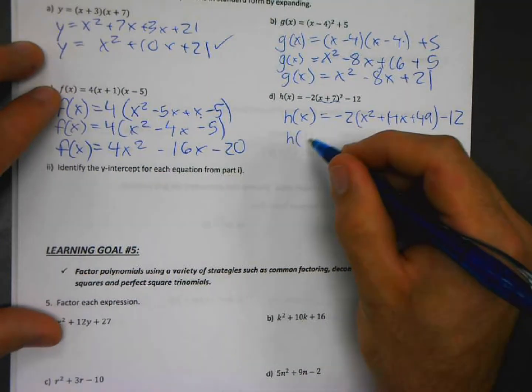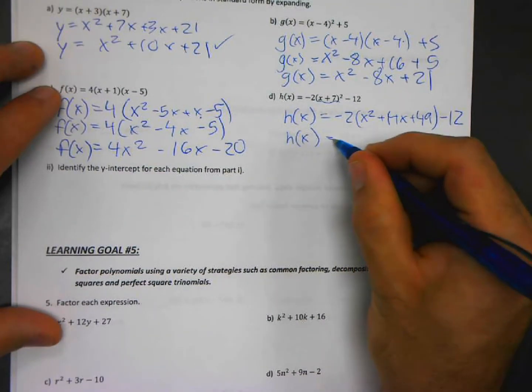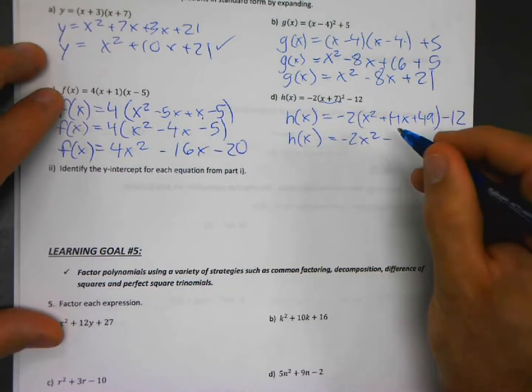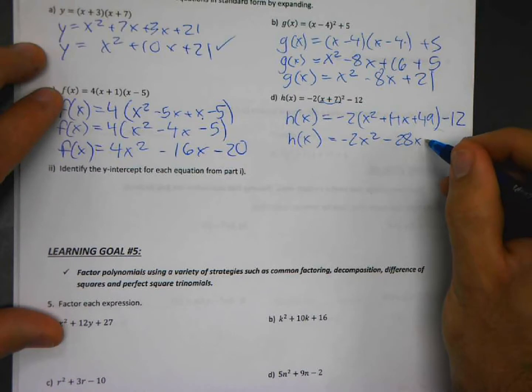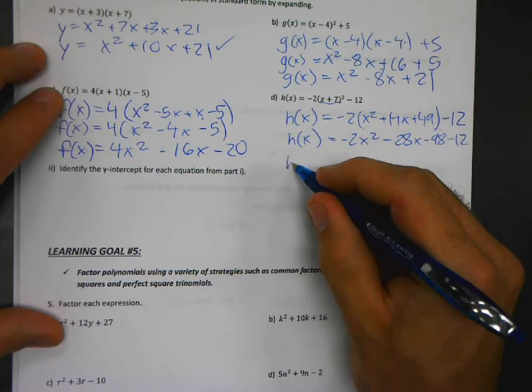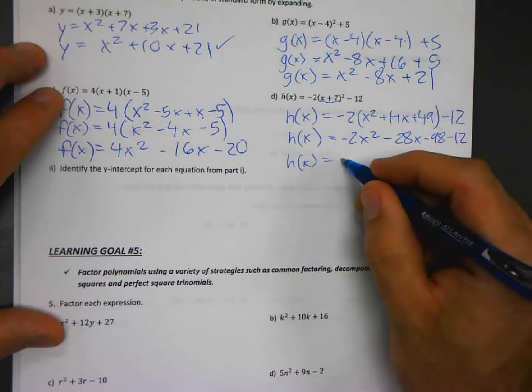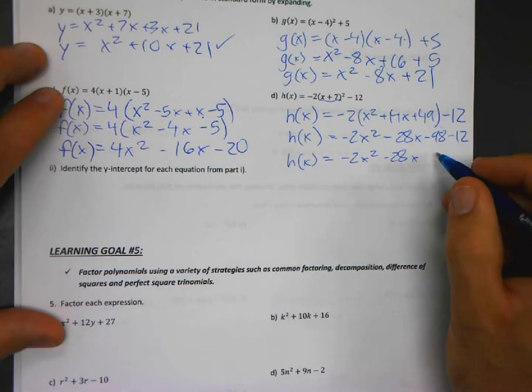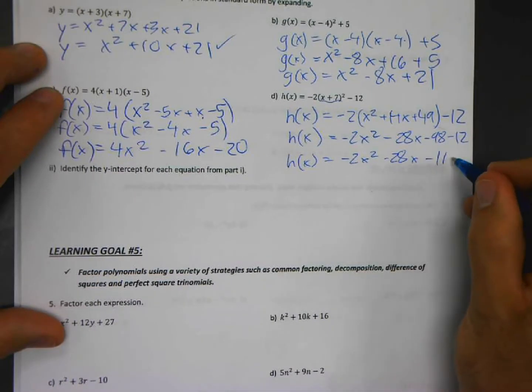The next thing I'm going to do is I'm going to multiply all that by negative 2. So we get negative 2x squared minus 28x minus 98 minus 12. H of x is equal to negative 2x squared minus 28x. That should give us minus 110.